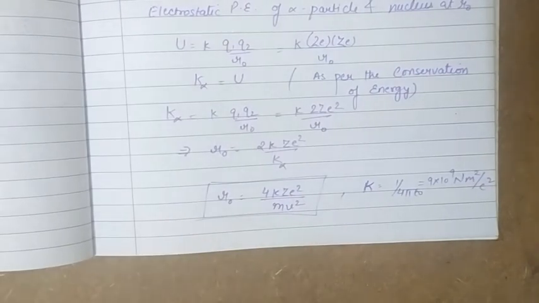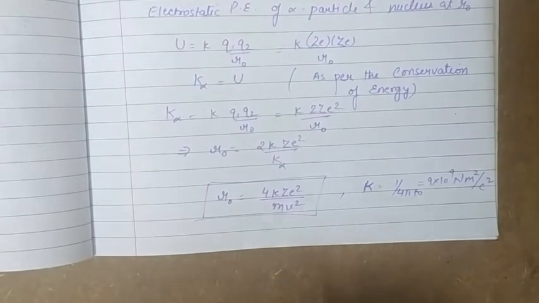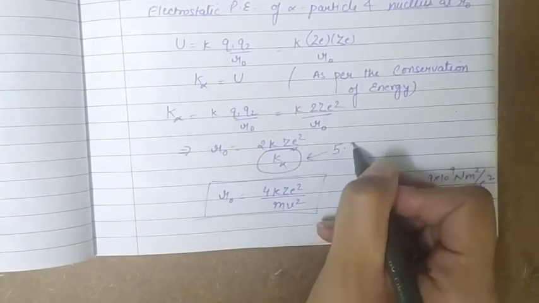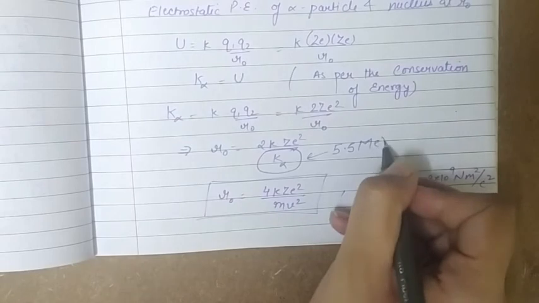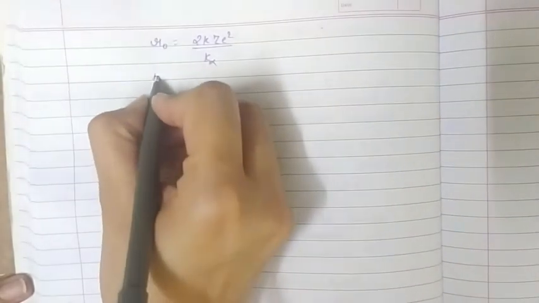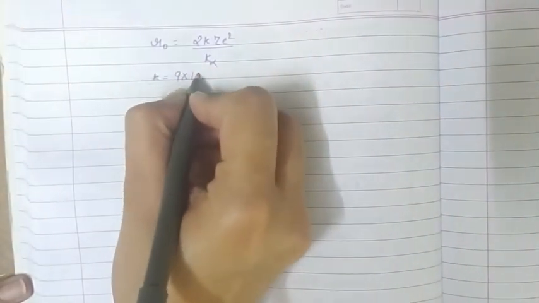Now Rutherford in his experiment used alpha particles of energy 5.5 MeV. So this energy in case of Rutherford experiment is 5.5 MeV. Let's solve the value of R naught for Rutherford experiment. Here small k is equal to 9 into 10 to the power 9.